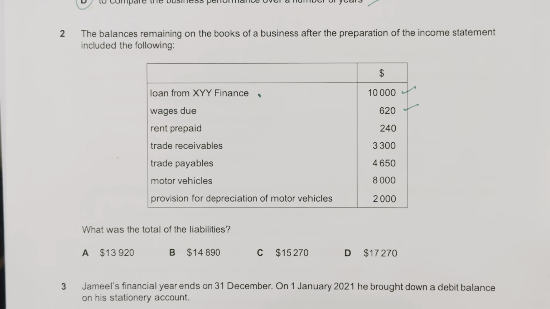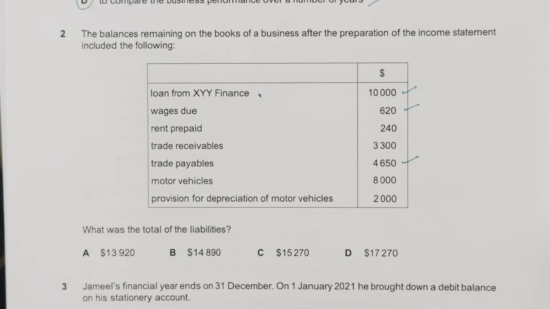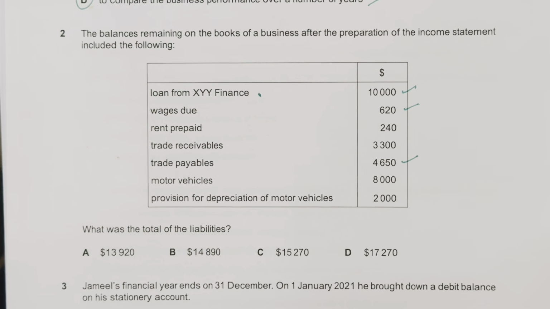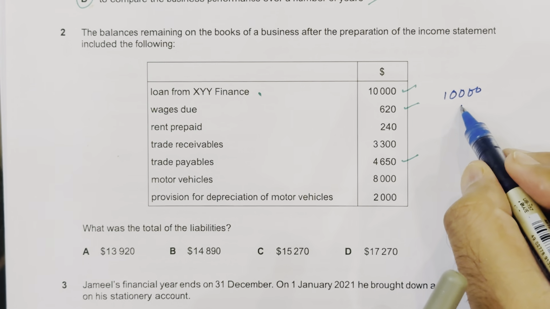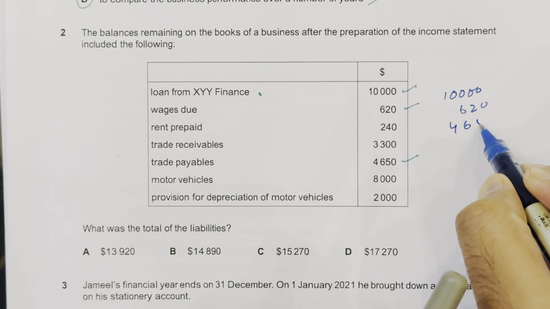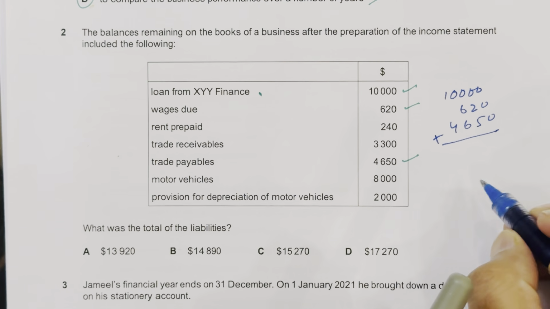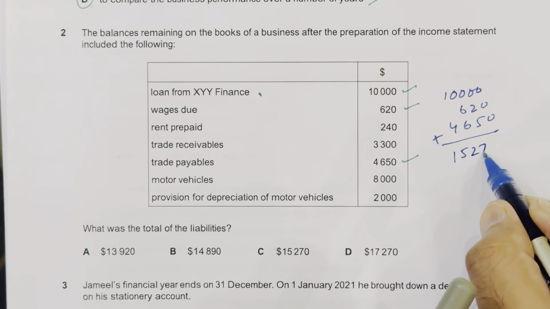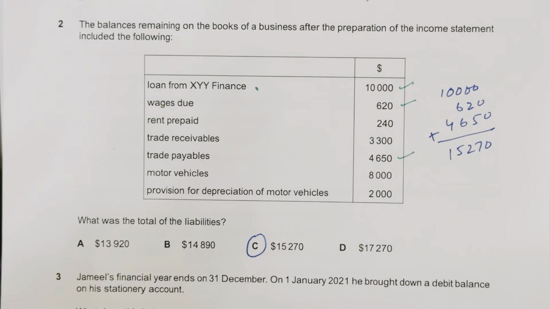Trade receivable again is not a liability. Trade payables are liabilities. Motor vehicles are assets, not a liability. Provision for depreciation for motor vehicles is again not a liability. So we're going to add those values to get the answer. It would be like that: 10,000 plus 620 plus 4650. After adding them you get 15270. So our answer will be option number C, 15270. Moving to question number 3.